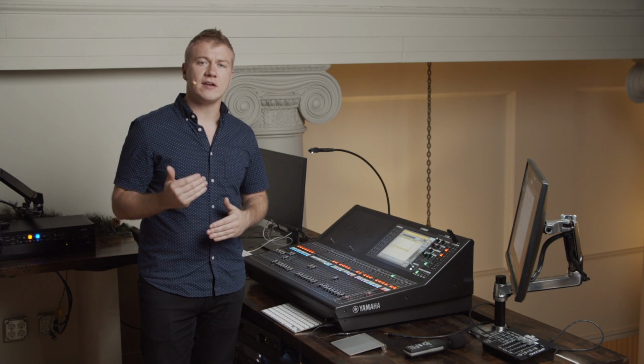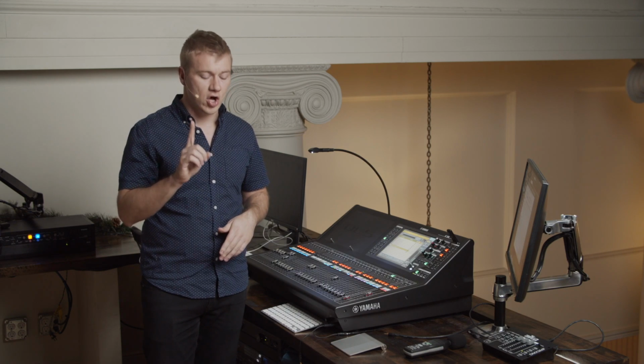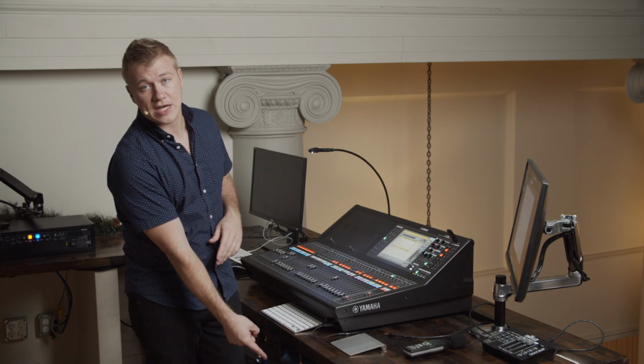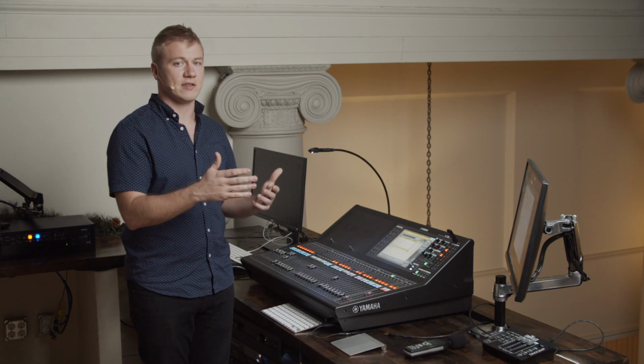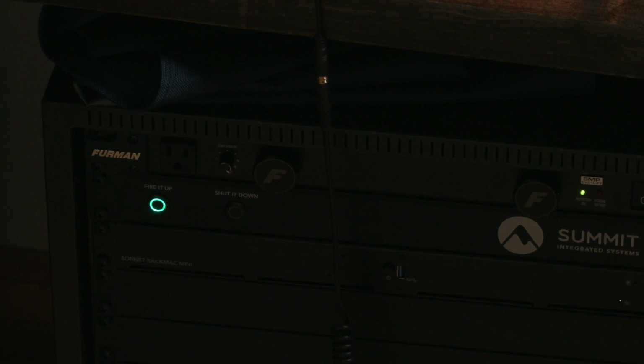Now you wouldn't do any of these things until first turning off the power amps. You want to shut it down first. Make sure those power amps are off before you try doing any of these other things. Then fire those amps back up after you know it's configured the way you want.